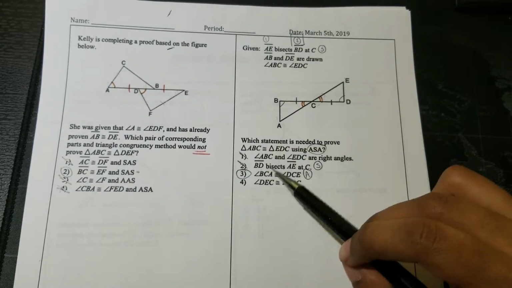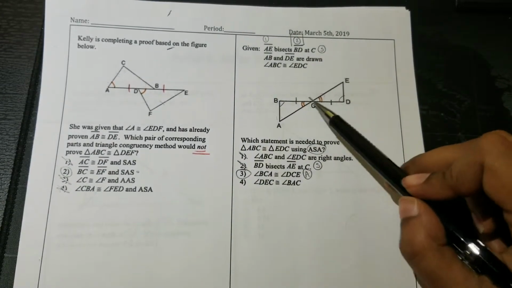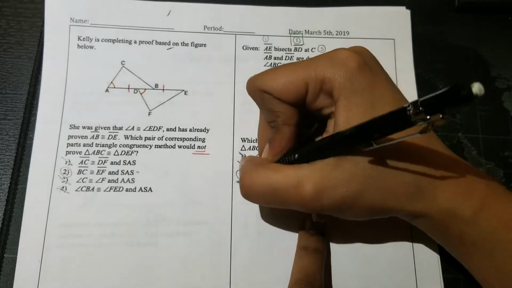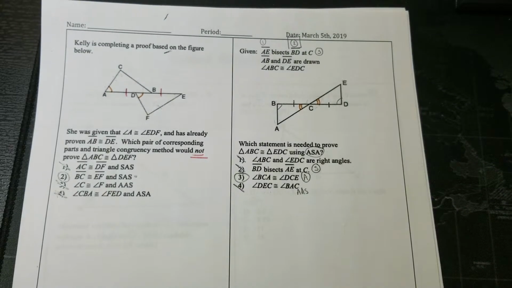Let's just look at the last one. Angle DEC is congruent to angle BAC. This would have given me angle side, which is not what I want. So definitely choice 3. And that's pretty much it.